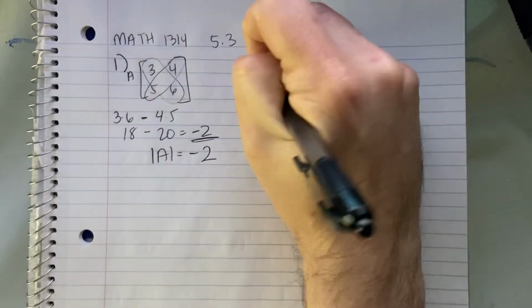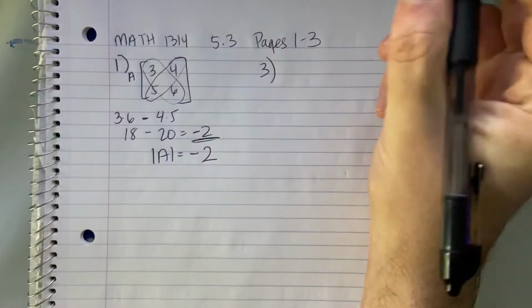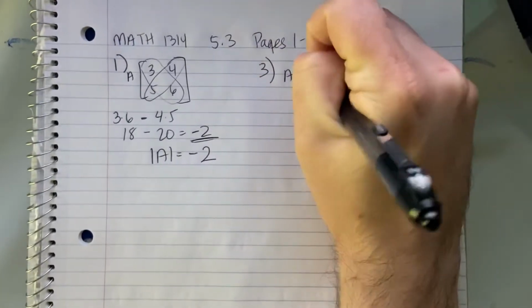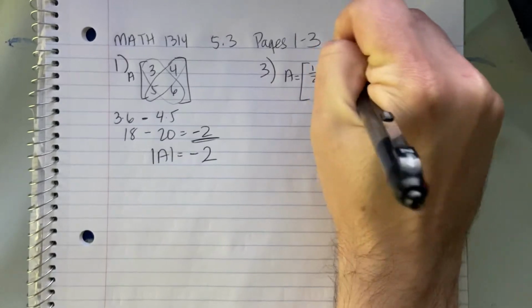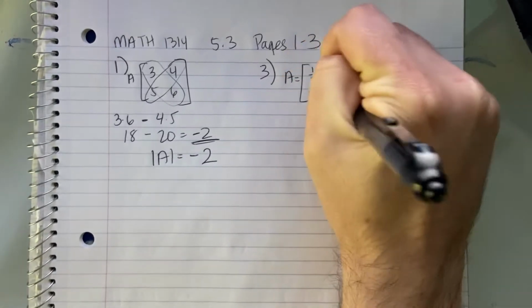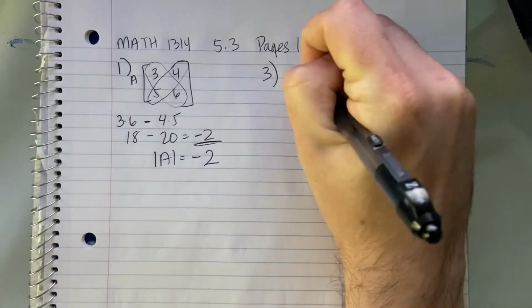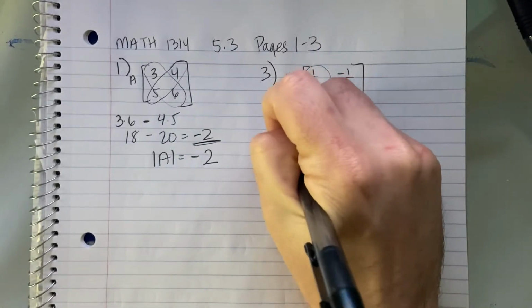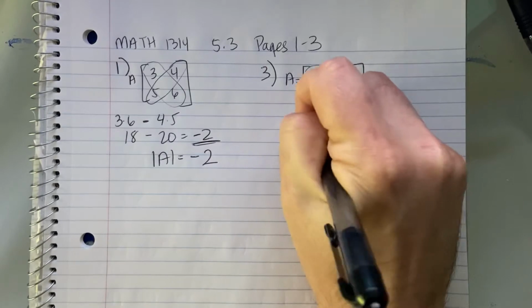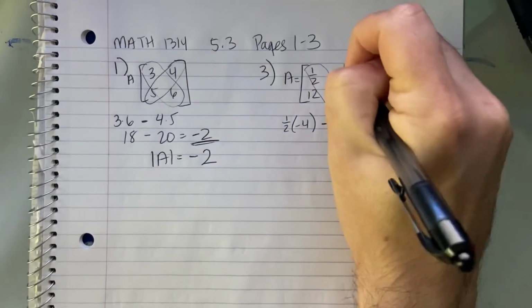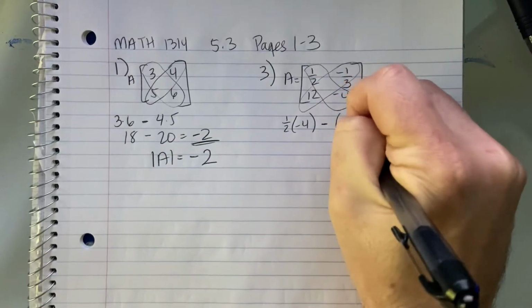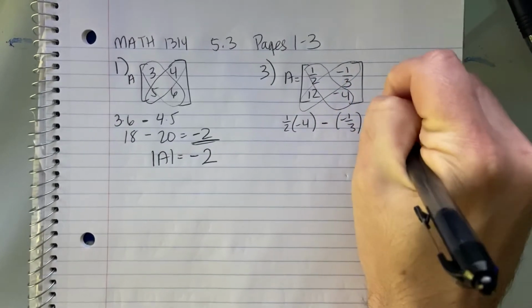We'll also do number 3. I figure you guys can handle this on your own, but we'll do number 3 because it has fractions, and it's usually a good reminder of how fractions work. It's 1/2, -1/3, 12, -4. So again, top left diagonal, 1/2 times -4 minus the other diagonal, which is -1/3 times 12.